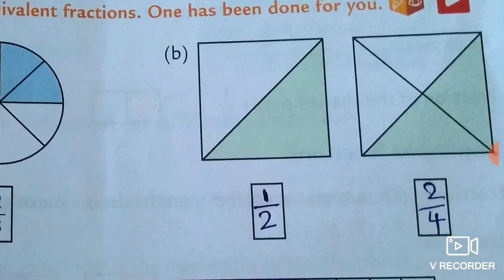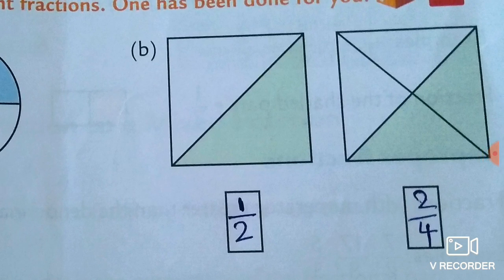Only one part is colored, so write 1/2. Next, here you can see the same box is given, and in total how many parts? 1, 2, 3, 4, 4 parts are there in the next box. And how many parts are colored? 2 parts are colored, so our fraction is 2/4. In the denominator, always write the total parts of the particular shape, and in the numerator write the shaded part, that means the colored part.